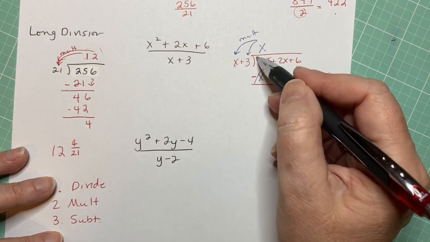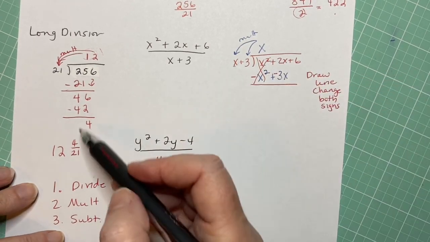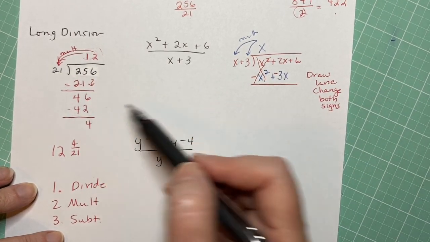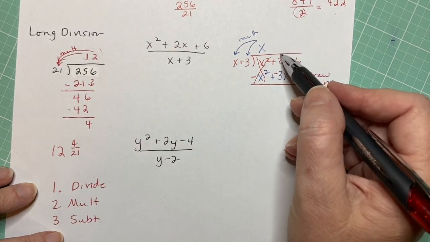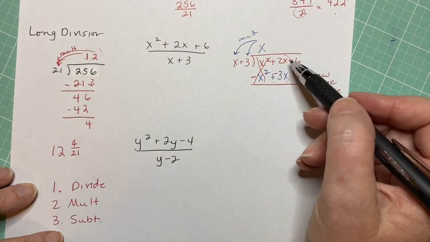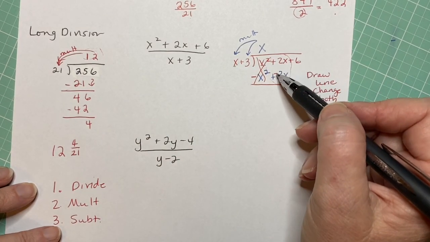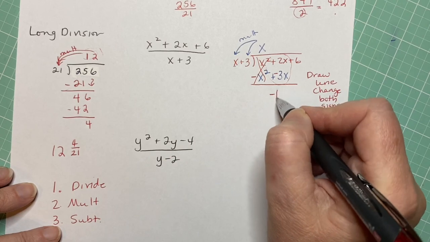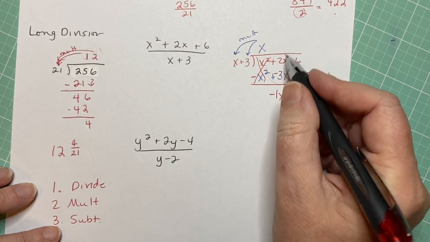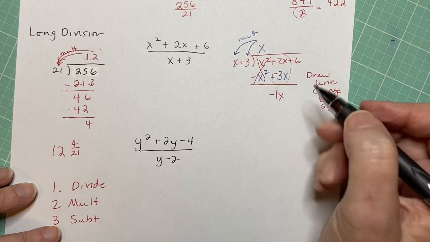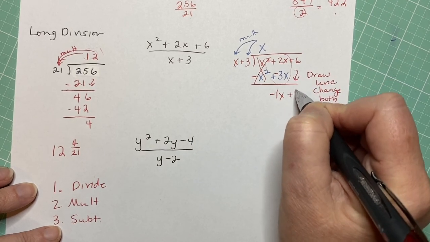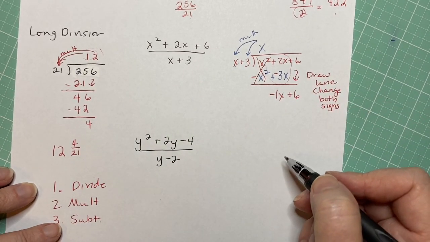This is always going to cancel out because you made it so they cancel out. Just like here, the 2's would cancel out. And so really the only place you have to do any real math is right here, where a positive 2 and a negative 3 is a negative 1x. You just do your sign rules right there. Then you bring down the next term, and we're going to do it again.